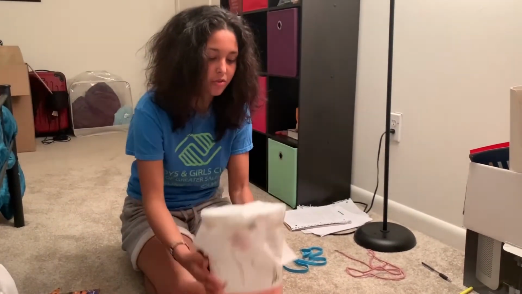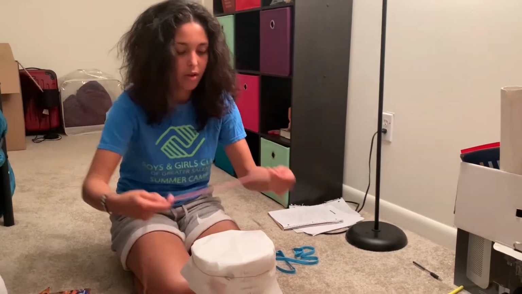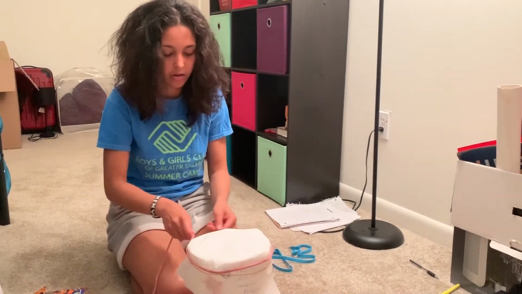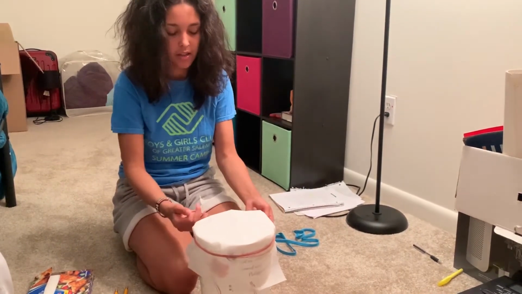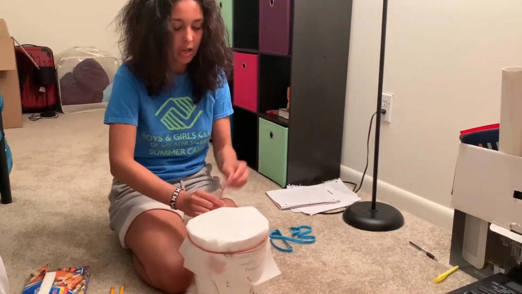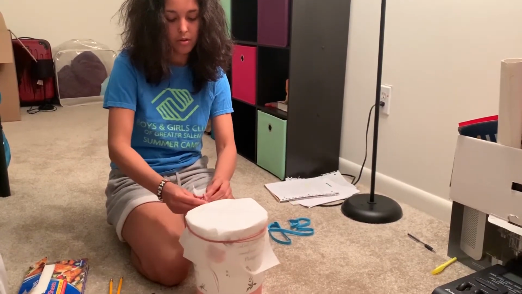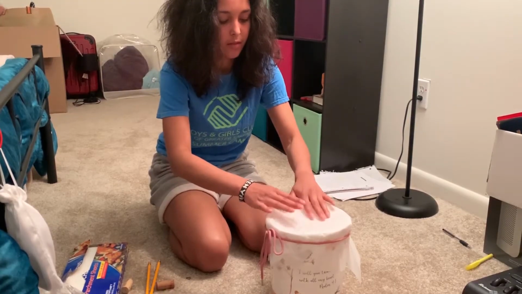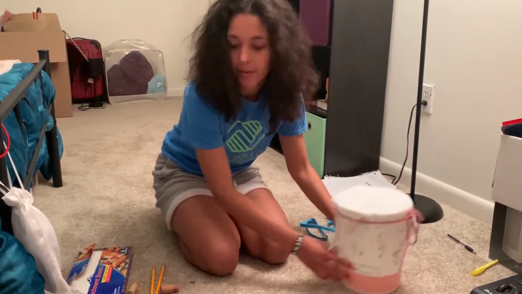I'm still gonna tie my strings around it just to give it extra protection because we don't want it coming out while we're banging away on it. See, we want it nice and tight so we can make the best sounds as possible. Okay. Right, now we got our drum out the way.